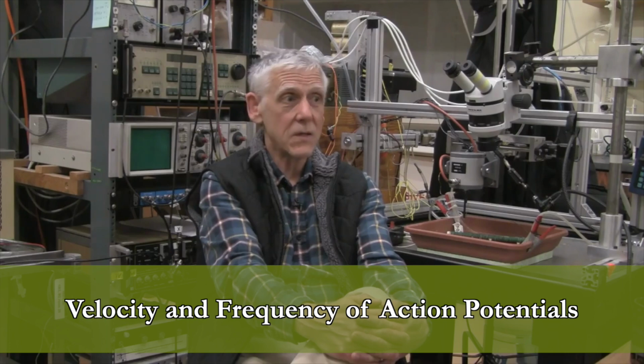Two other parameters about the electrical conduction of signals in neurons are the velocity at which the action potential moves down the axon and how many action potentials you can get in a unit time. Each action potential lasts for about a millisecond. After an action potential occurs, it takes between half a millisecond and a millisecond for the membrane to recover. That means the fastest rate at which action potentials can occur is about 500 per second, and that's true no matter what neural system we're talking about.